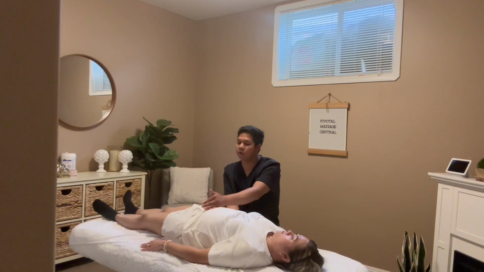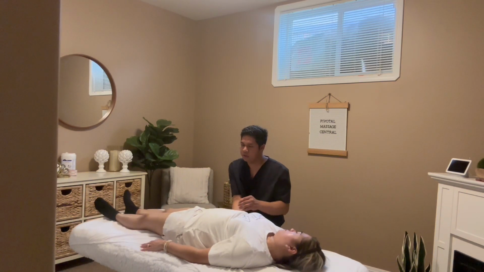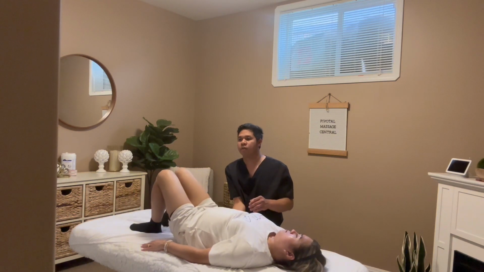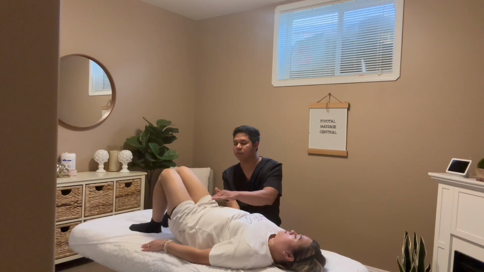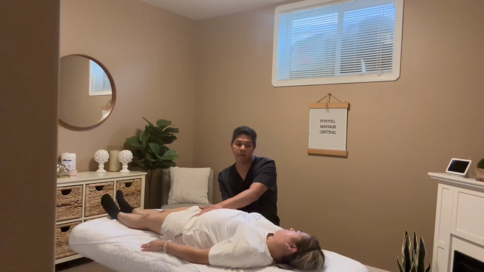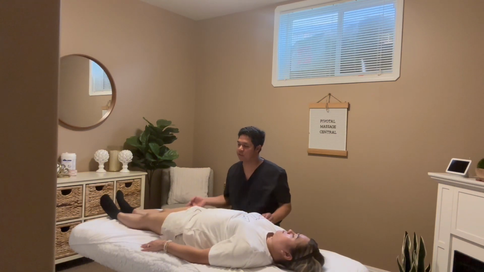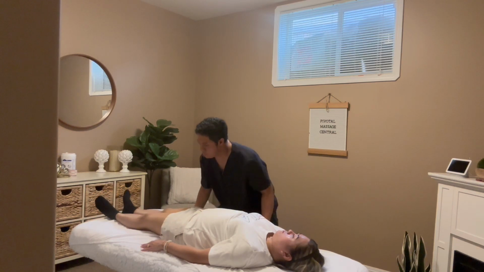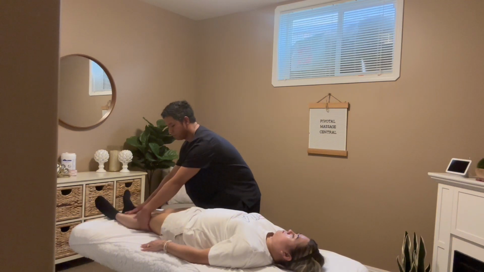And after this, always reassess. Okay, reassess again. Relax. Do you have any discomfort now in your pelvic floor? No. So now I'm going to assess the lumbar decompression as well.